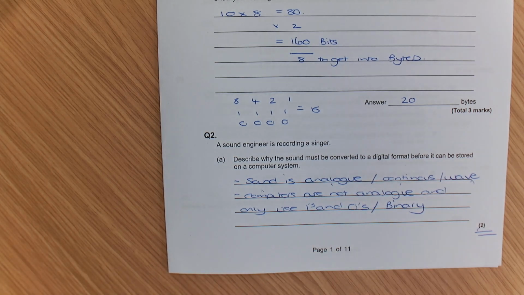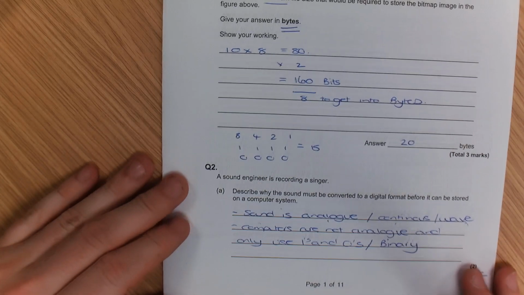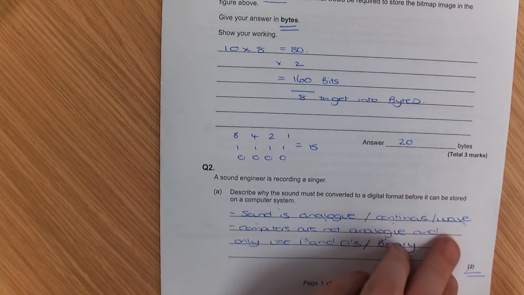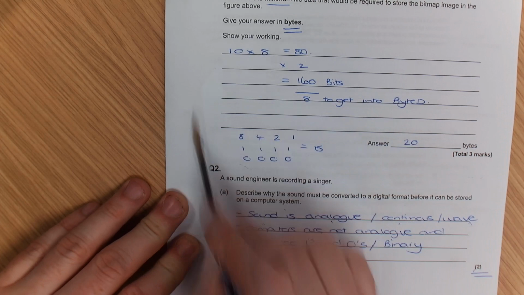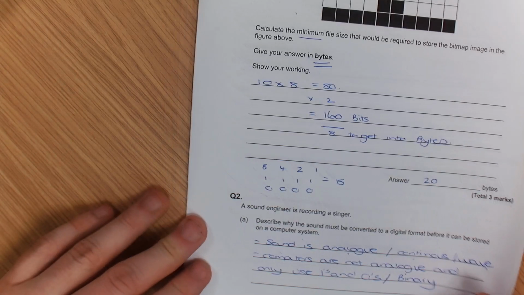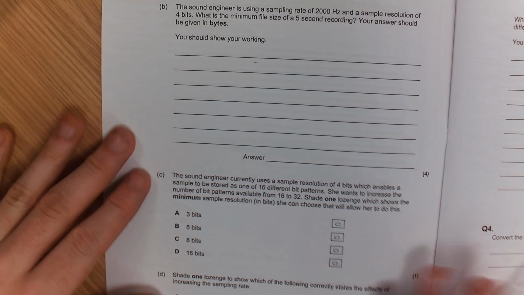So you need to acknowledge that the computer needs to have an analog to digital converter, basically. Yeah. So maybe in another question, but not in this one. So I am going to move on now. All right. Hopefully this was really helpful, because there's another question that's very similar coming up.